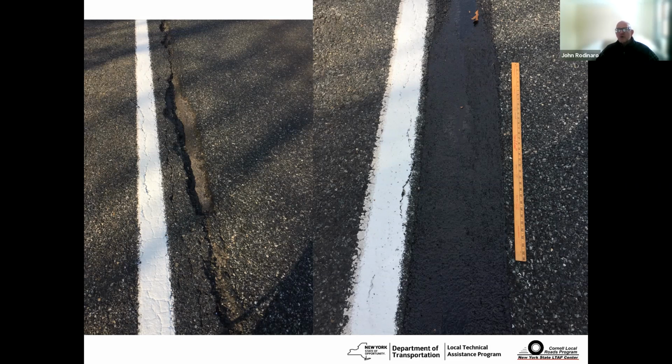So notice, John, that's nice and dry in there. That's a key with the mastic. There's no water problems underneath. Absolutely. It's back to David's point. You got to do some further investigation to make sure you don't have any drainage problems.